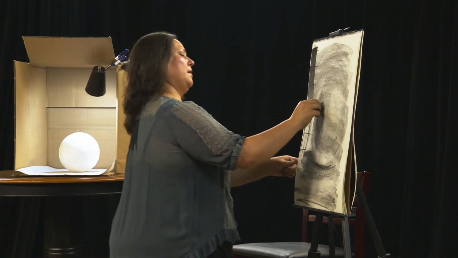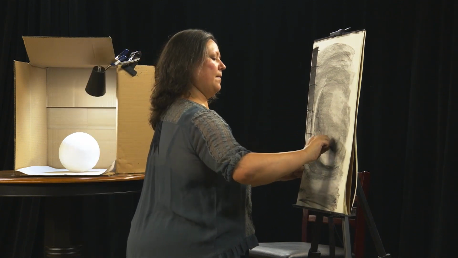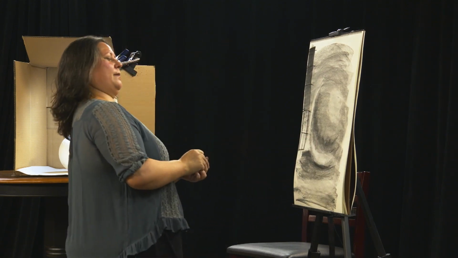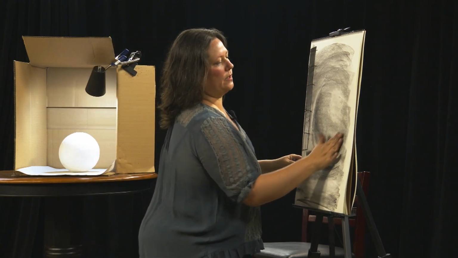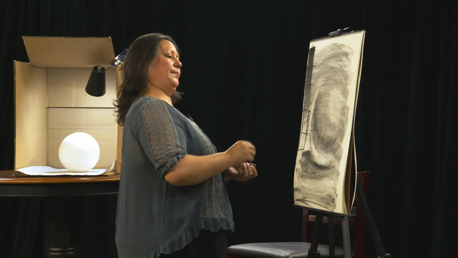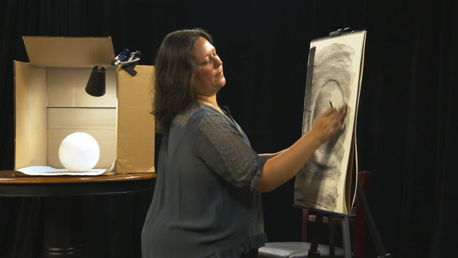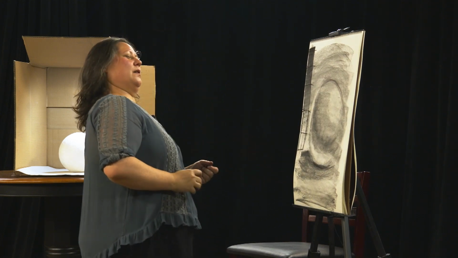Let's do my shadow. Okay, we're just very generalized, but again, tonally, this is just a sphere in space for the most part.